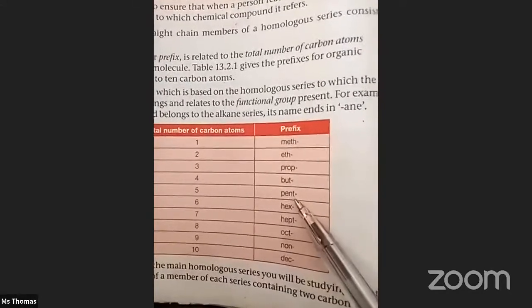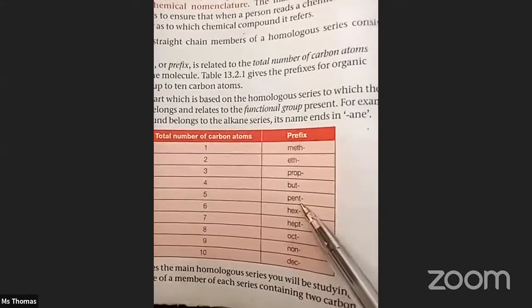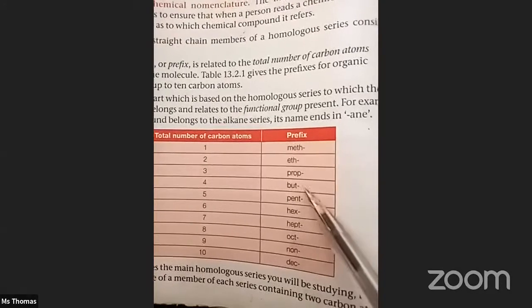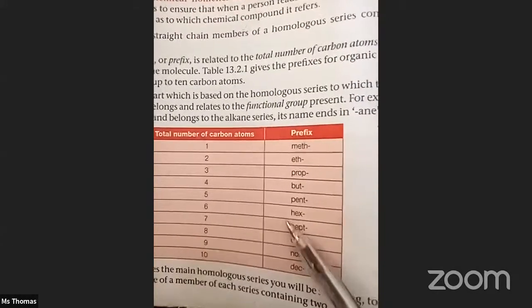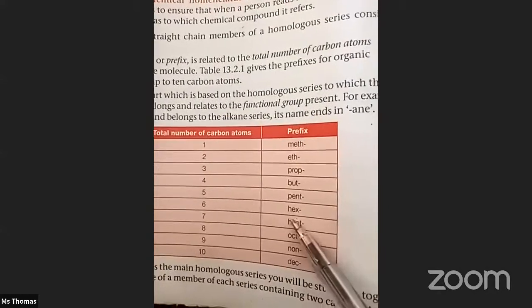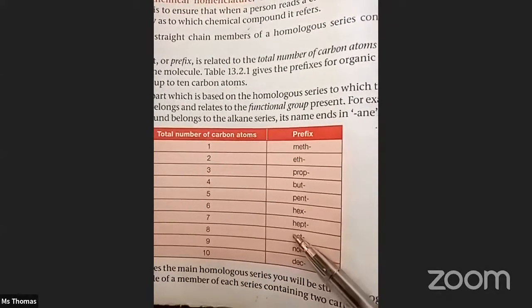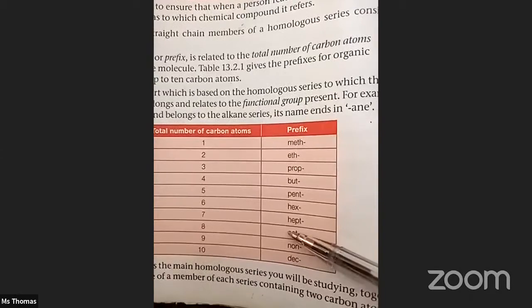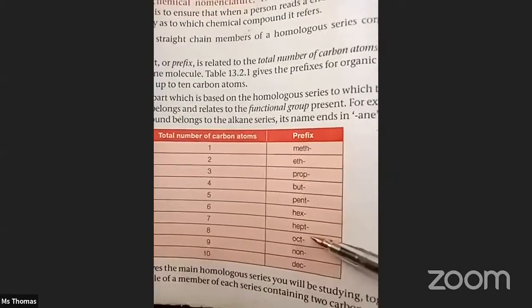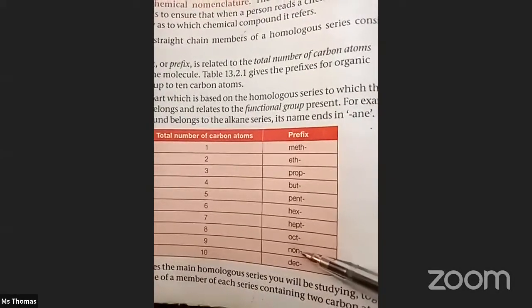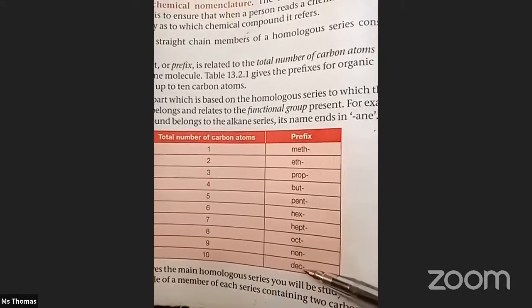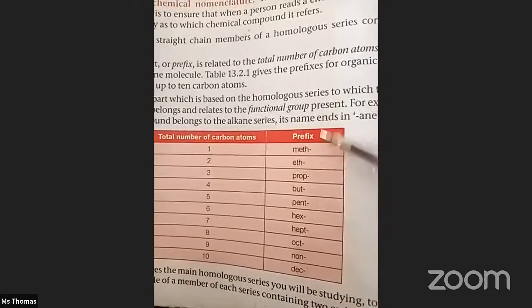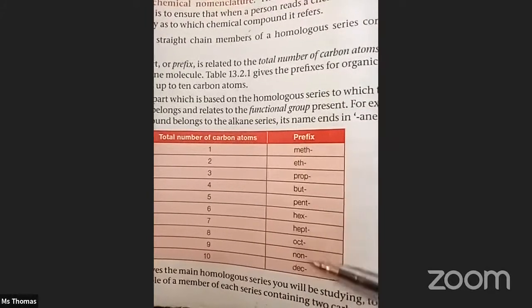5 is pent. Have you ever heard of the pentagon? Right, that is a 5-sided figure. Pent means 5. 6 is hex. 7 is hept. Tell me, what do you think 8 is? Oct. I can already see it. Okay, and 9 is non, and 10 is dec. Right. So you have to memorize these.